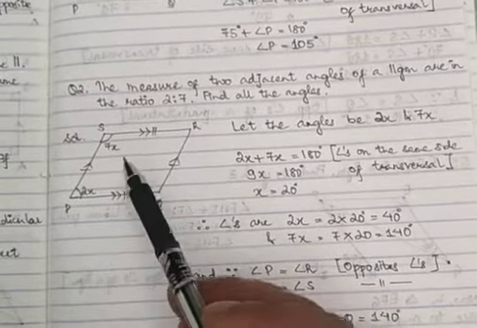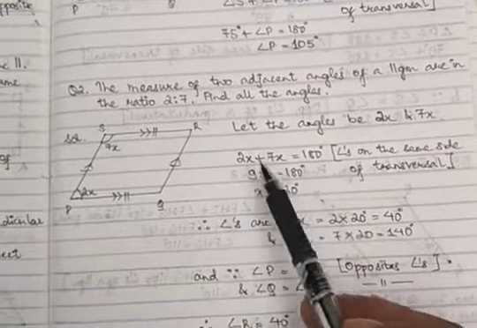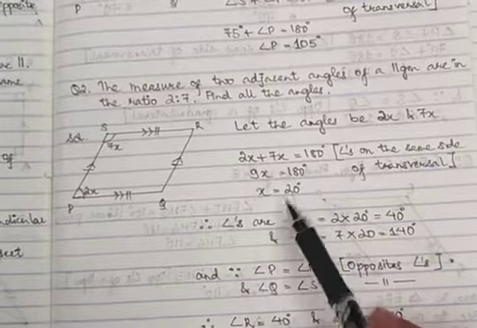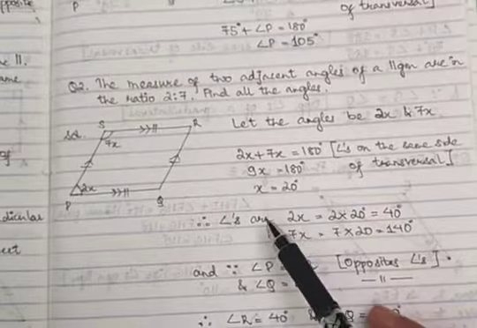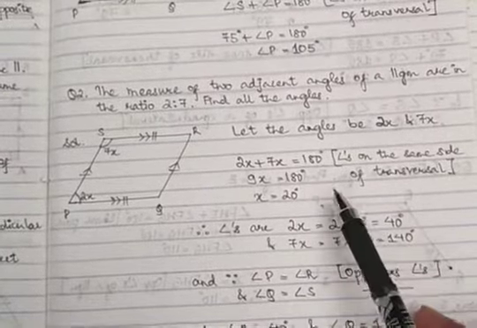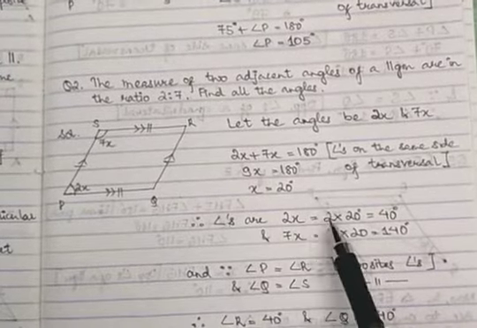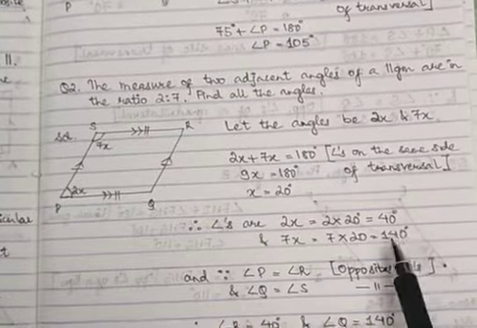Okay, so 2x plus 7x equals 180 degrees. So you know the drill, isn't it? 2 plus 7, like terms added, 9x equals 180 degrees. Now 9 goes to the other side and divides 180, so x equals 20. Remember, x is not our angle. Our angles are 2x and 7x. Okay, so therefore I have substituted 2 into 20, that is 40 degrees, and 7 into 20, that is 140 degrees.